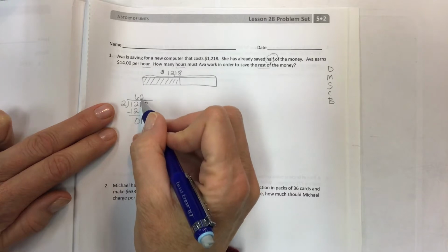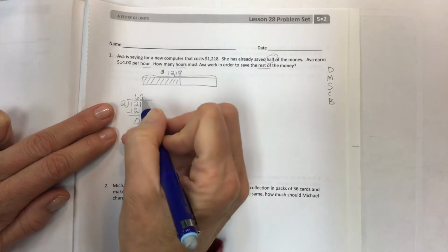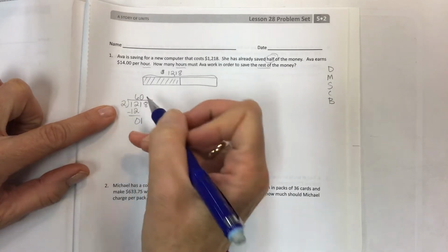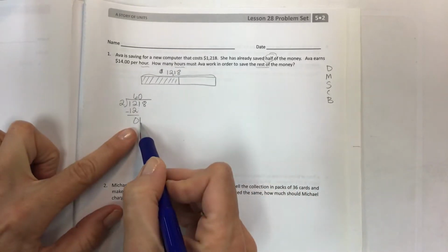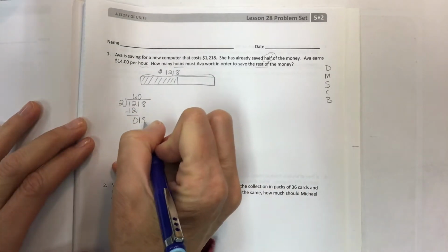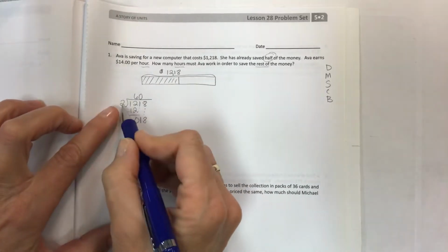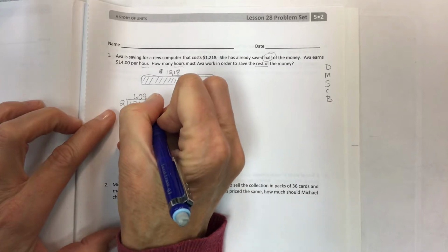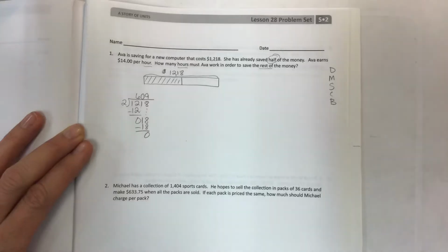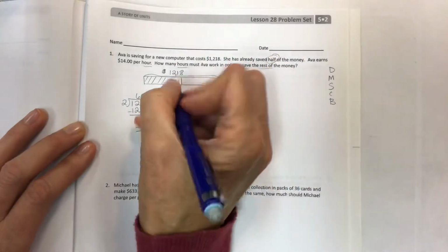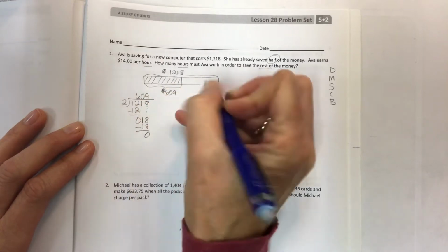You can't forget to put a digit up there in the quotient when 1 is not divisible by 2, because this is actually going to give you the opportunity to regroup this 1 in the tens place with the 8 ones that will come down next. Now I have 18 ones that are divisible by 2 9 times. 9 times 2 is 18, and now we've used up all of the $1,218. So each of these represents half at $609.